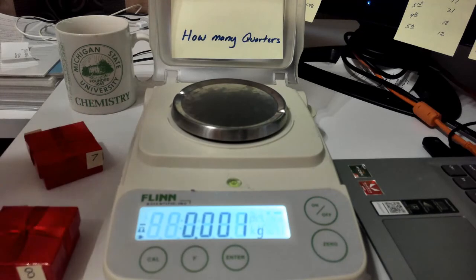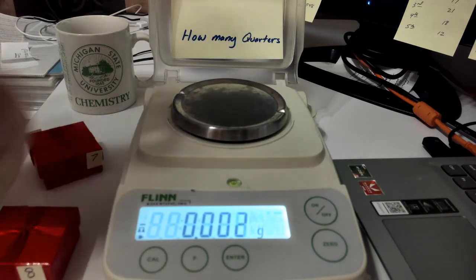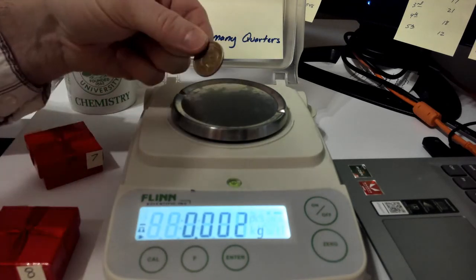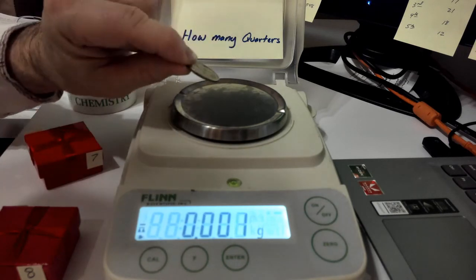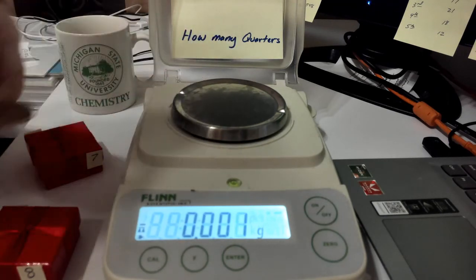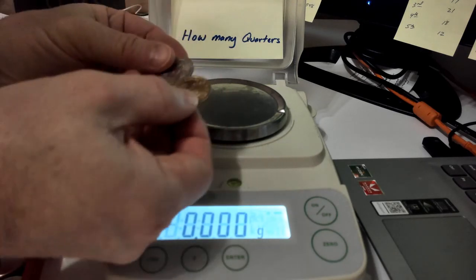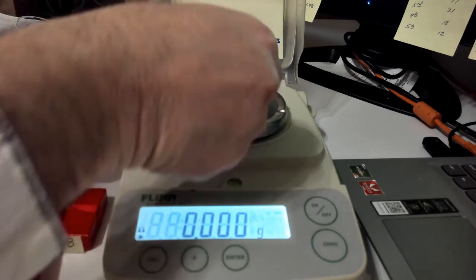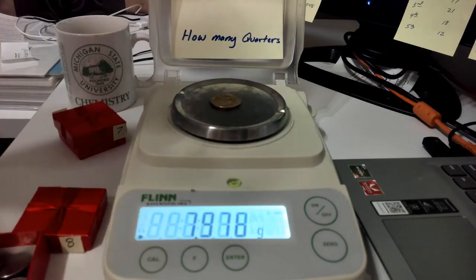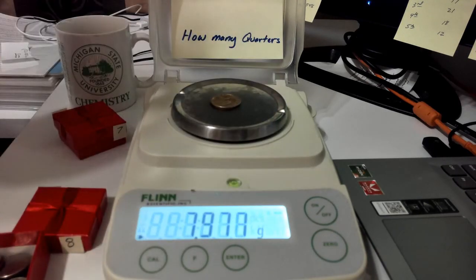But I did pull one trick on you. I grabbed a dollar coin that is actually a little heavier than quarters, but it is almost the exact same size, and I threw it into one of the boxes. It weighs a little bit more than the quarters, but you should be able to figure out which box had that coin in it.